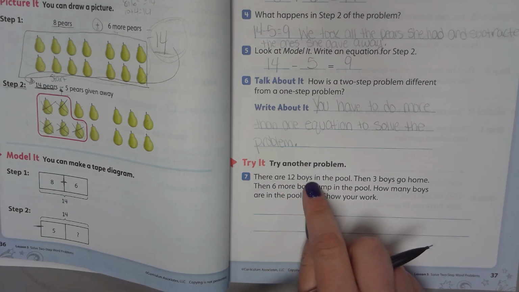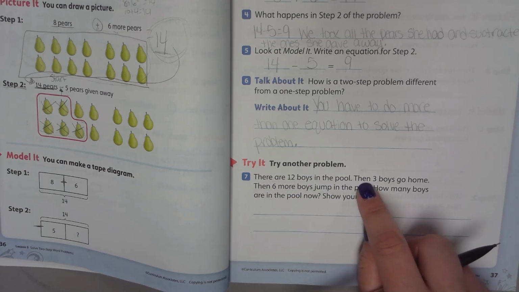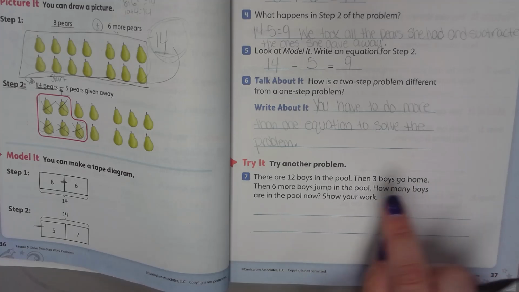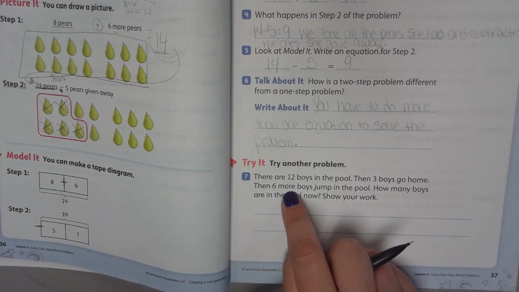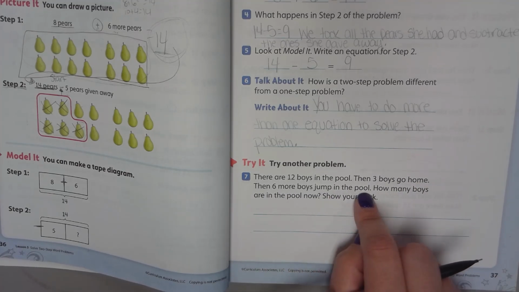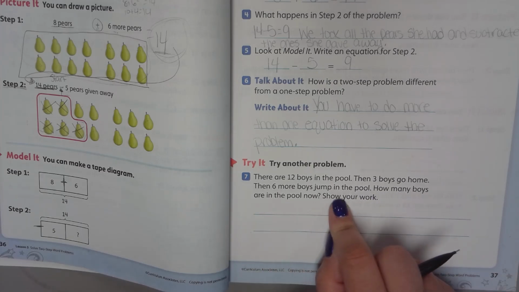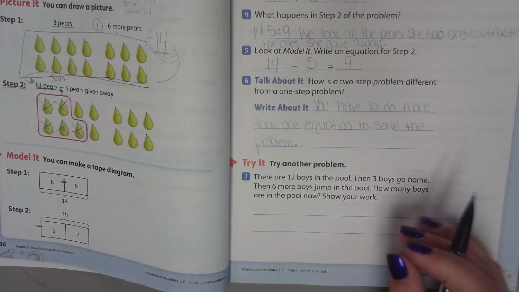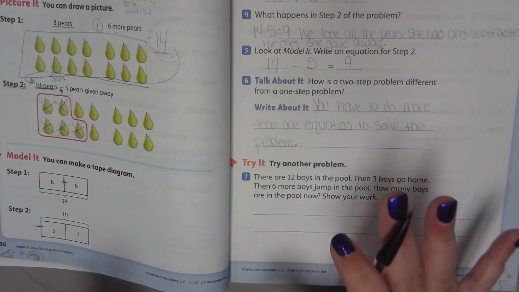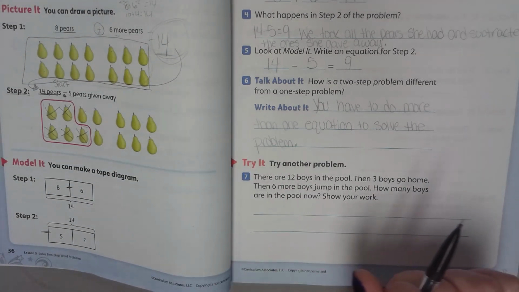There are 12 boys in the pool. Then 3 boys go home. Then 6 more boys jump in the pool. How many boys are in the pool now? Show your work. So pause the video, try it, but I'm going to tell you right now to draw it out. Drawing is always a good idea.